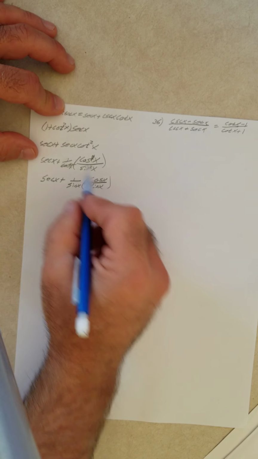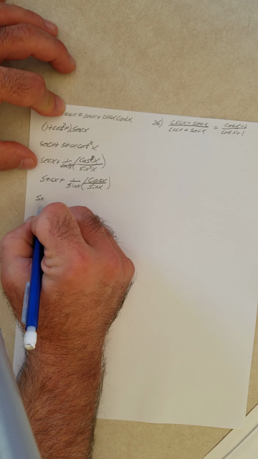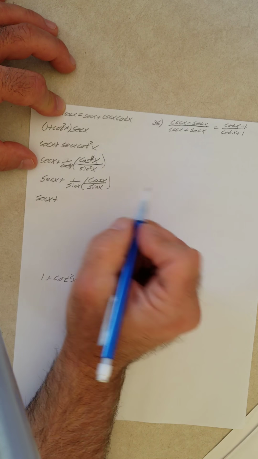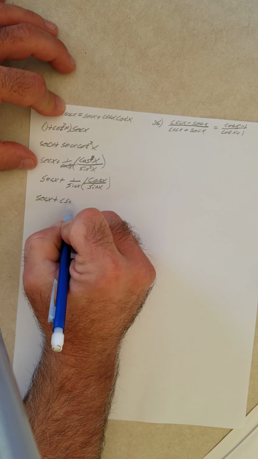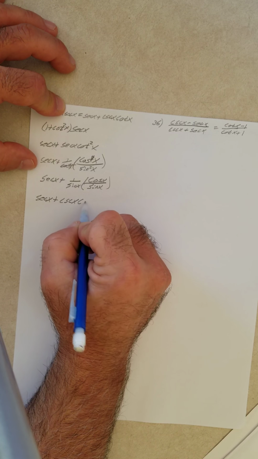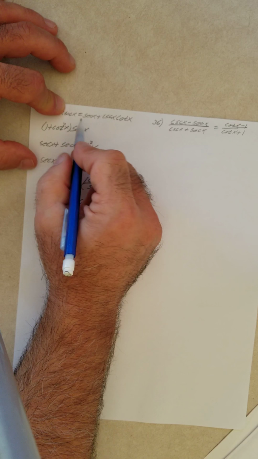And again, you're seeing many different tricks that you can use, and that's the goal of this. You guys just started this stuff. Don't get discouraged. 1 over the sine is the cosecant of x. Cosine over sine is the cotangent of x. And that's where we wanted to be.